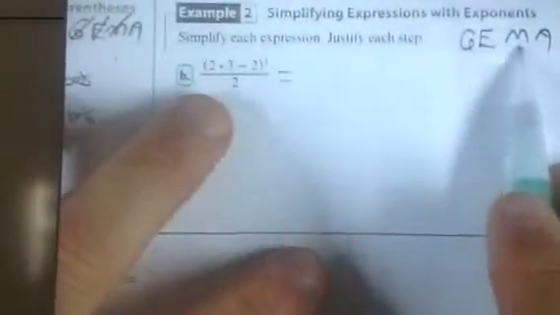First thing I see is, all right, inside my grouping symbols, I have two different things going on. I have multiplication and subtraction. What comes first? Multiplication. So let's multiply and let's bring everything else down. 2 times 3 is 6 squared. The whole thing is squared over 2.